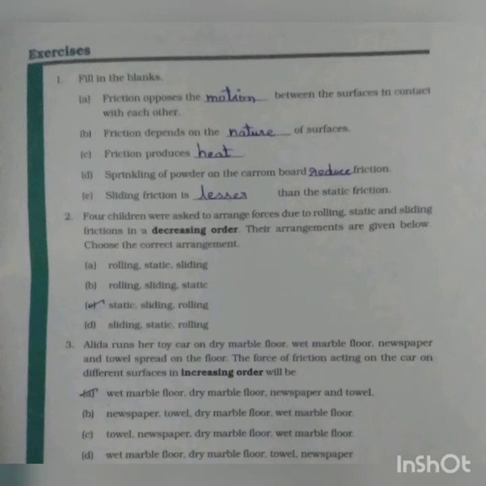Second: four children were asked to arrange the forces due to rolling, static and sliding friction in decreasing order. Now, what is the question asking? Four children were asked to arrange the three types of friction in decreasing order. Their arrangements are given below. Choose the correct arrangement. Rolling, static, slide. Rolling, slide, static. This is the second option.